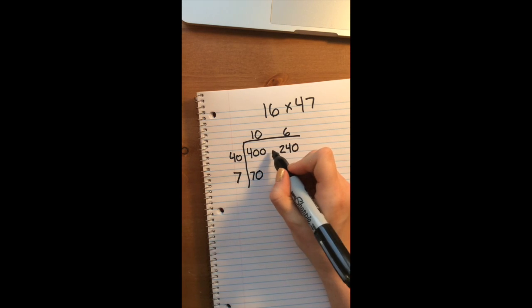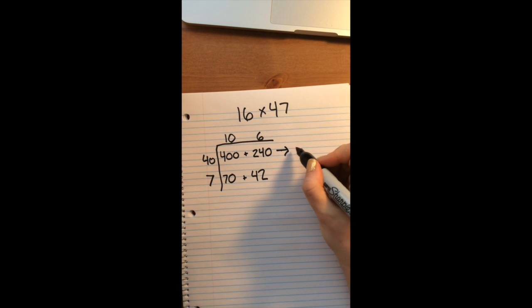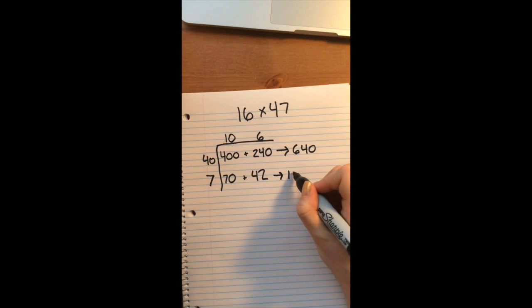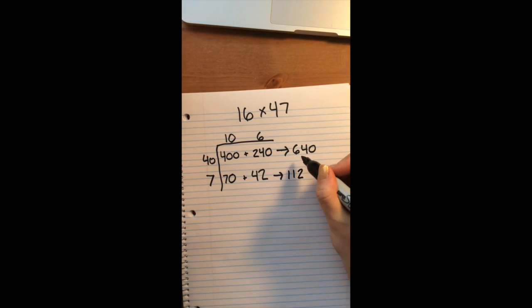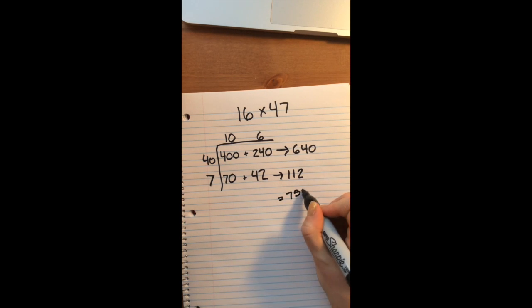Giving us a total, so if we add these together, 400 plus 240 equals 640, and 70 plus 42 equals 112. So 640 plus 112 gives us our answer of 752.